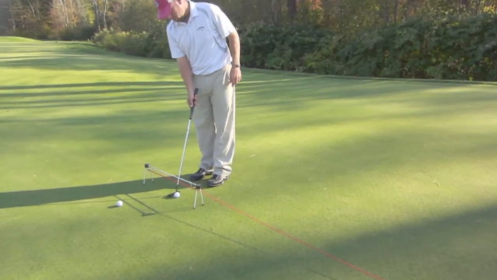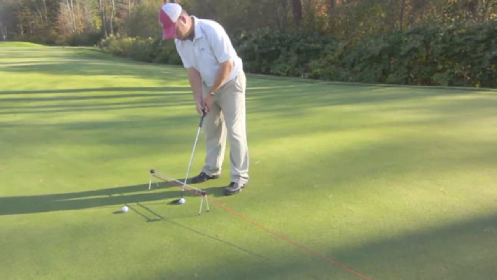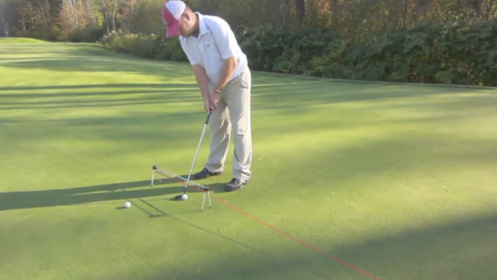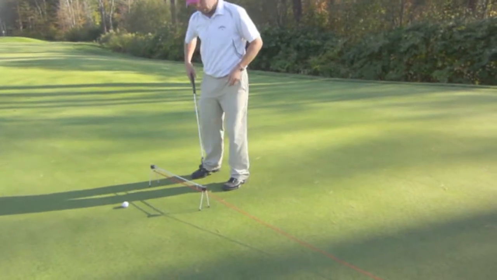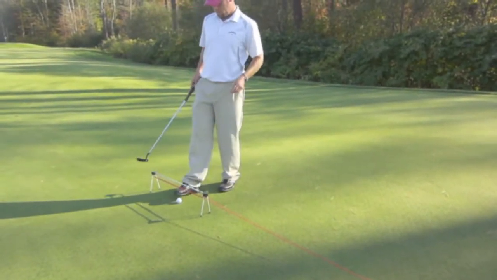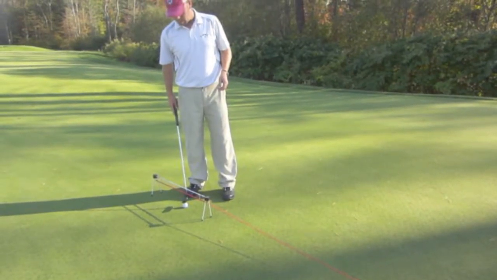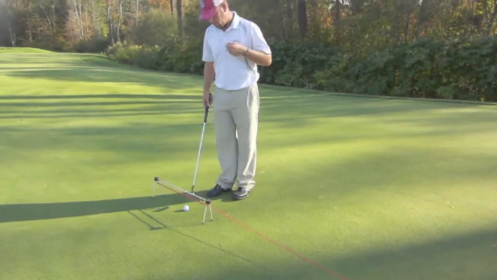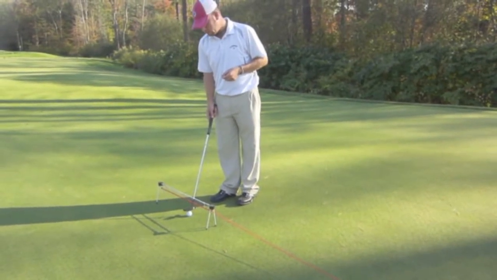One of the things I stress is intent and perception. Our intent is to start this ball on a line, on a straight line. You know, the putt may break left, may break right. We want to start it on a straight line, always.